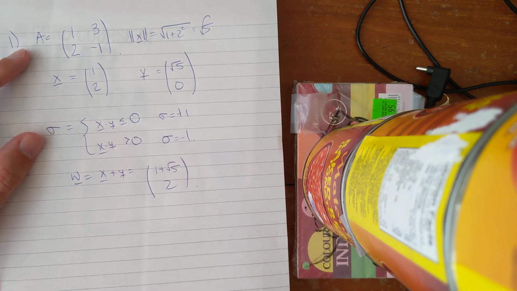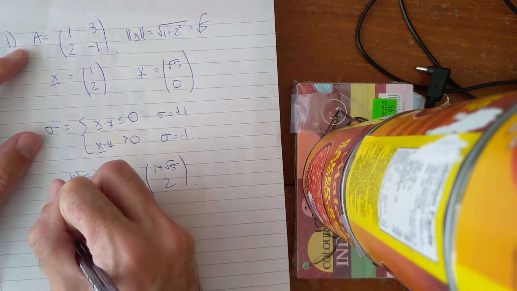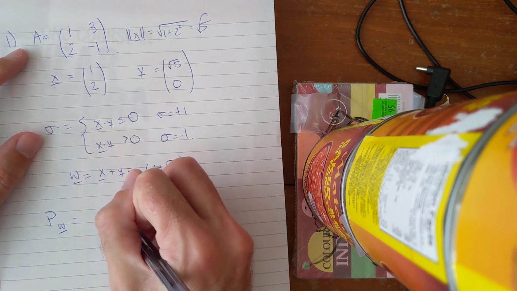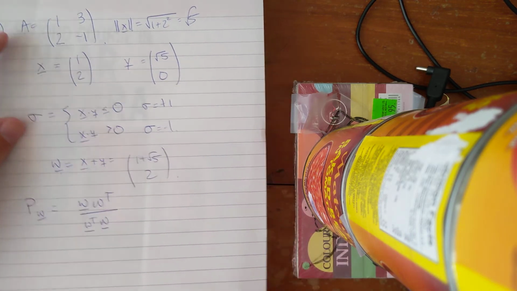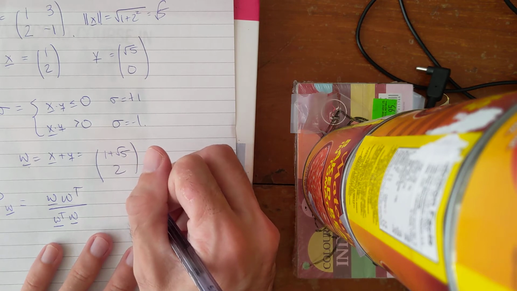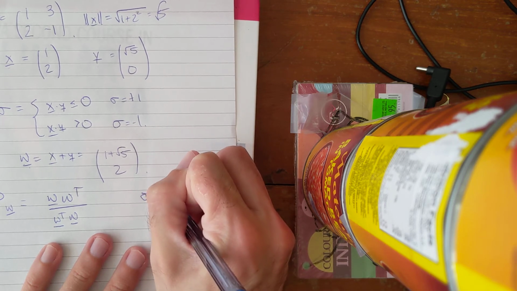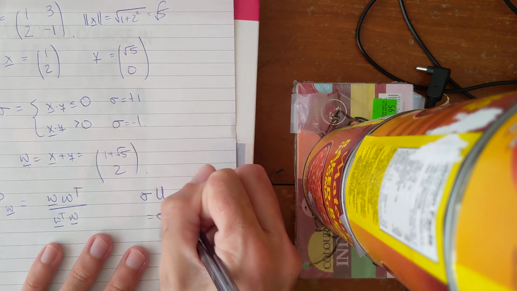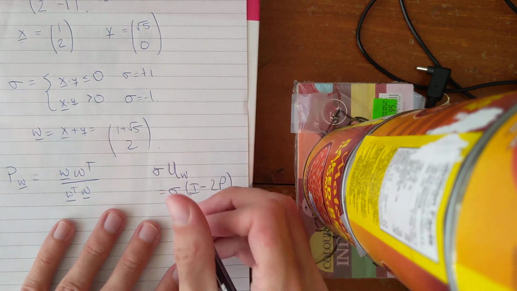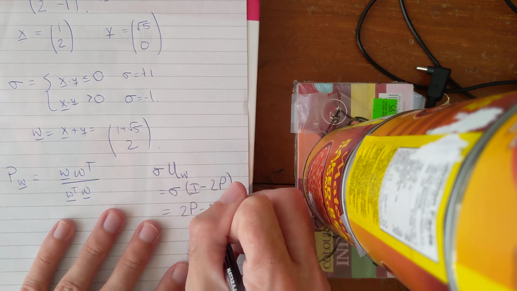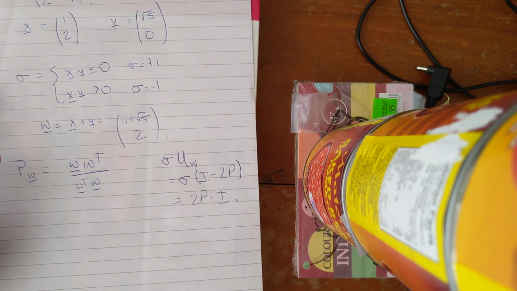Okay. Now we want to compute the projection matrix according to W, which is just W W transpose over W transpose W. And then once we do that, we calculate sigma times the identity minus 2P. Okay, here sigma is -1, so we really just do 2P minus the identity. And that's our Householder matrix. That's what our Householder matrix will be.